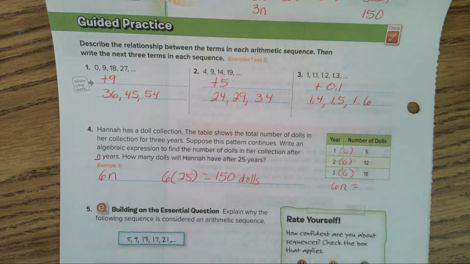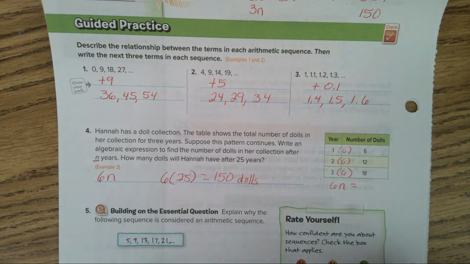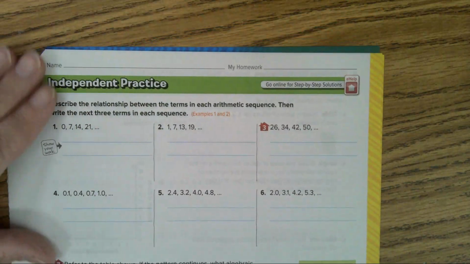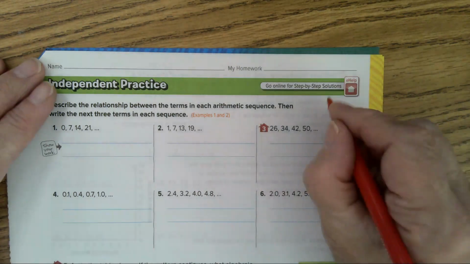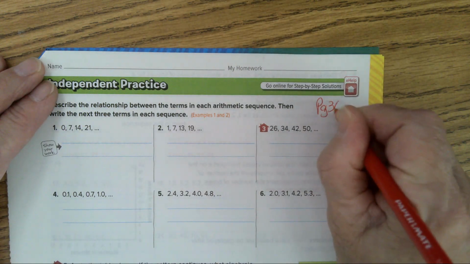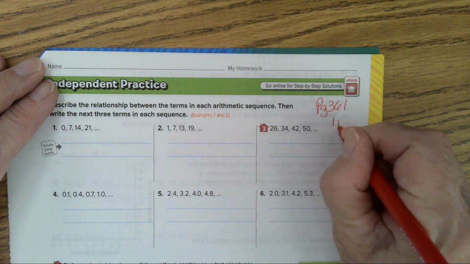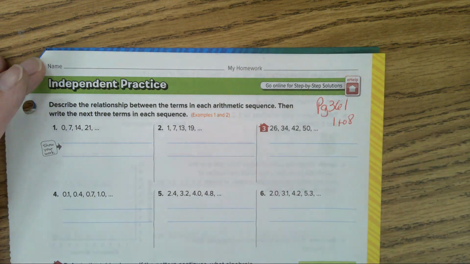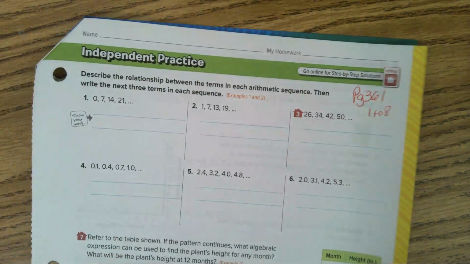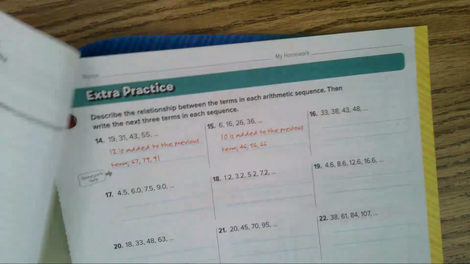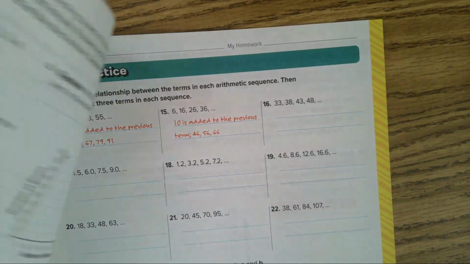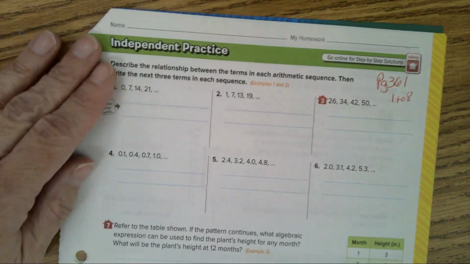Okay? Now, what do I want you to do for classwork? On page 361, I would like you to do those 8 problems. Page 361, 1 to 8. Let me double check to make sure we don't have a house problem on page 362. No, that's it. So, do 1 to 8.